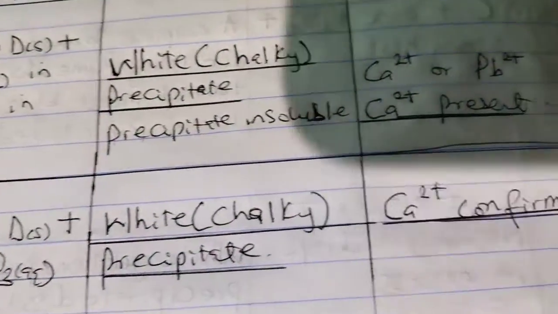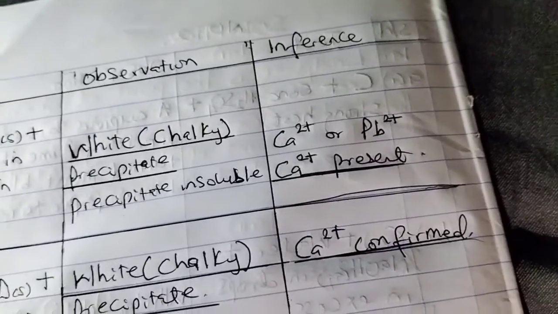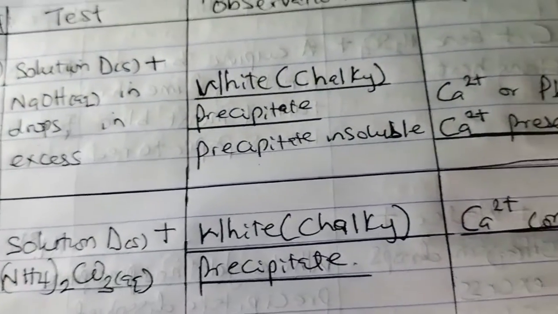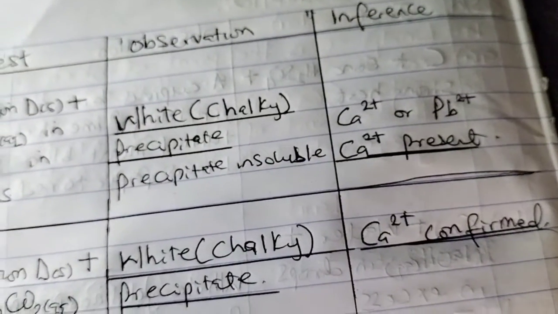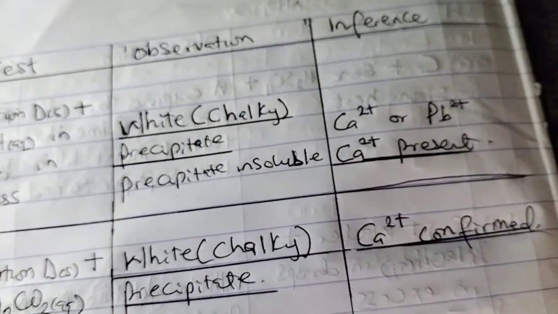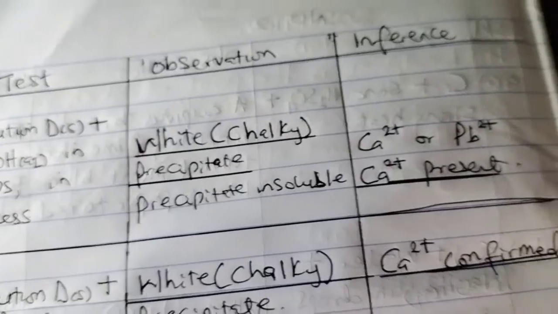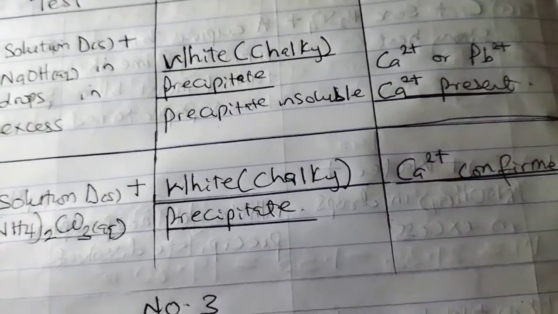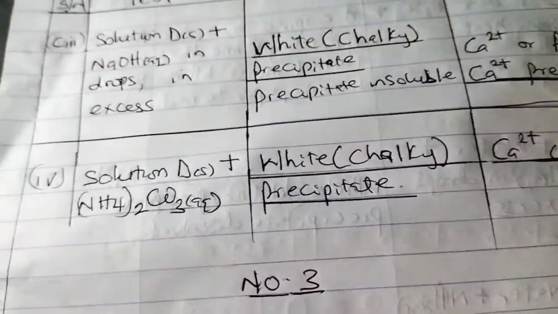The inference is on the same line as precipitate insoluble. You should write there calcium 2 ion present. Already they're giving us calcium or lead, so under it you write calcium 2 ion present. So having done that, we go to the next question.